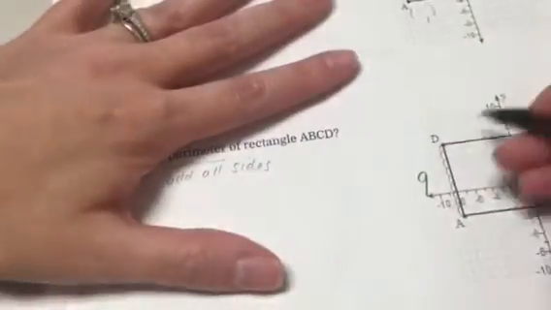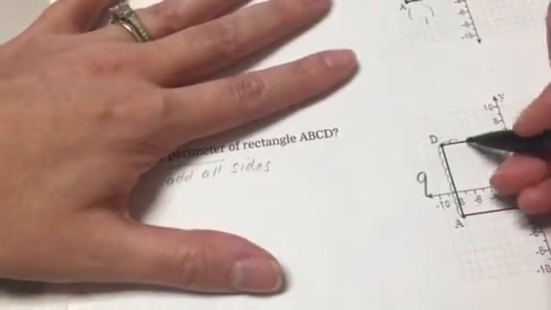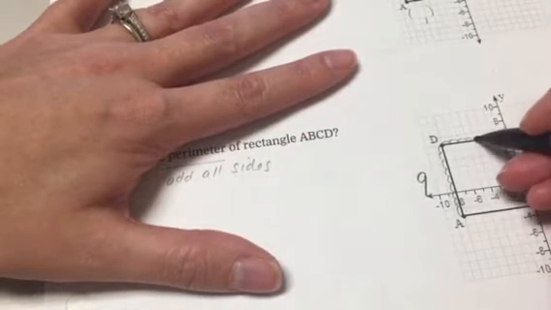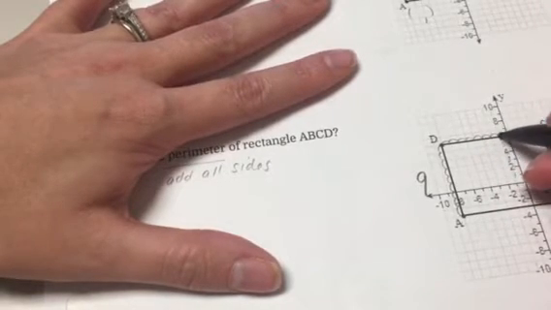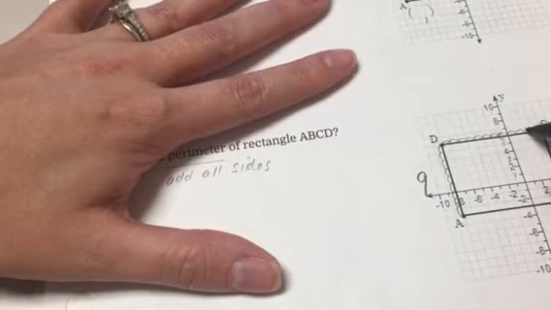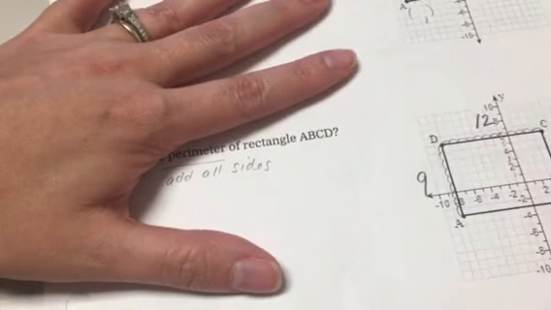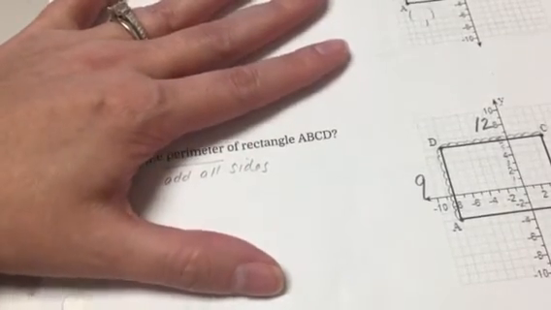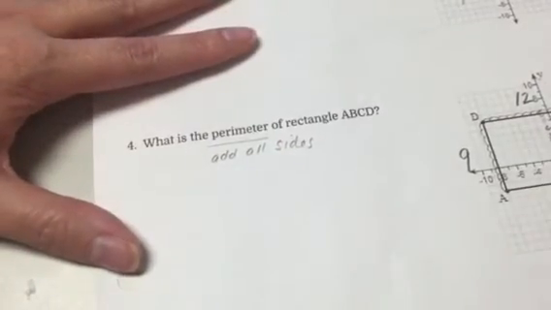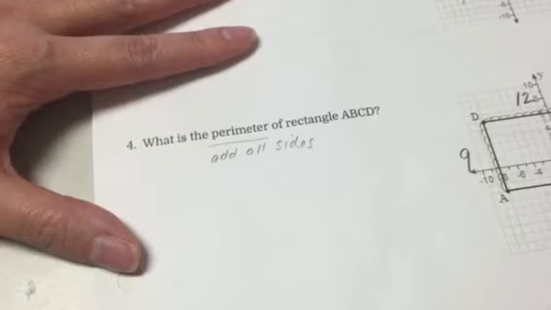Then I'm going to count across the top. 1, 2, 3, 4, 5, 6, 7, 8, 9, 10, 11, 12. So I got 12 for that side. So to do perimeter, I know opposite sides of rectangles are equal.